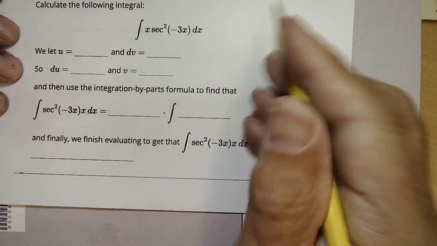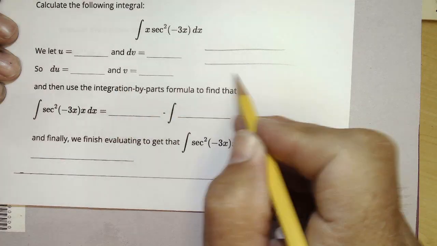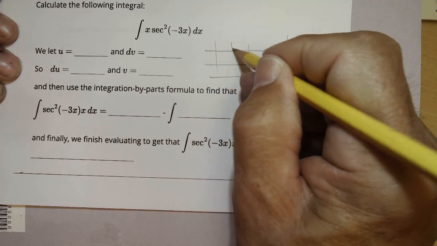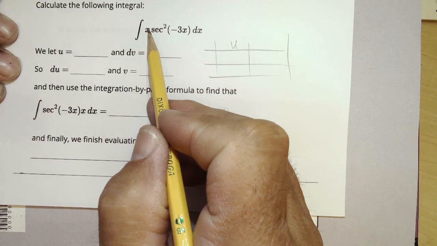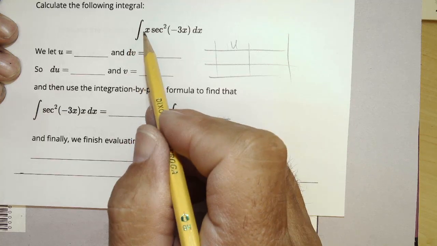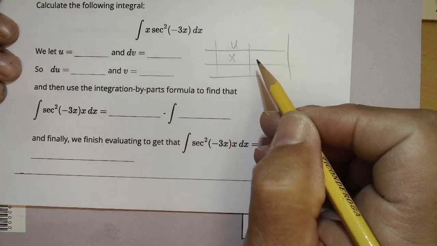Number 2. All right, so I'm going to do my table. You can do it this way if you want. Again, usually when we're doing integration by parts, if there's an x out there, that gets simpler when we take the derivative. That's what we tend to let u be.